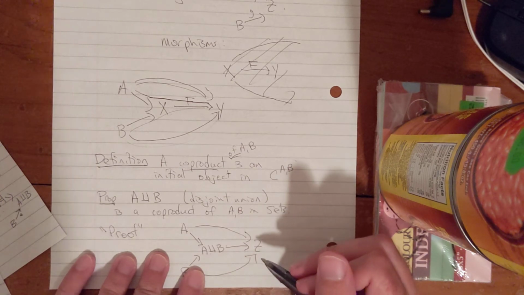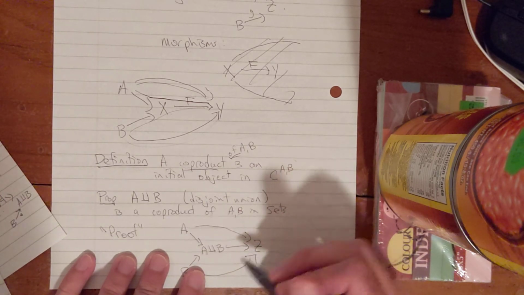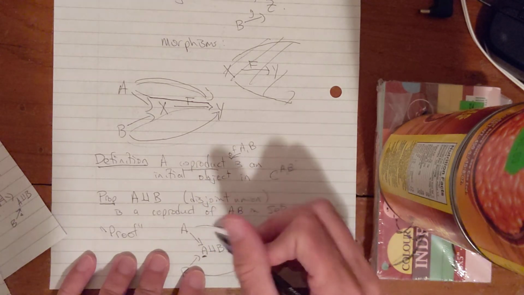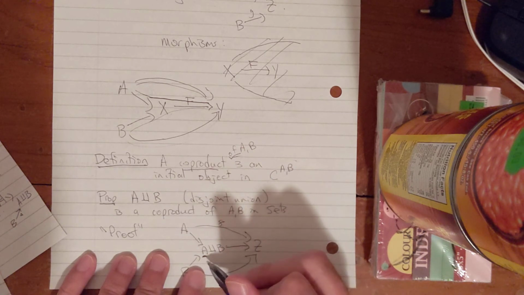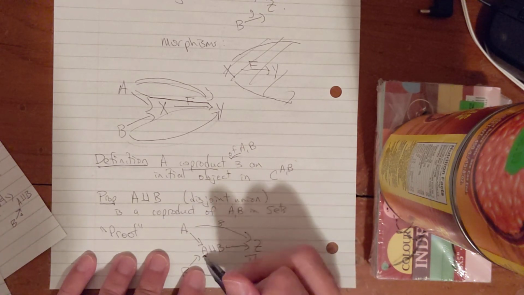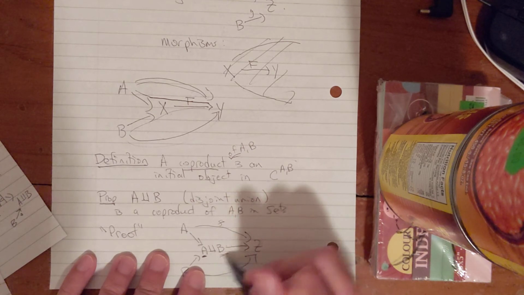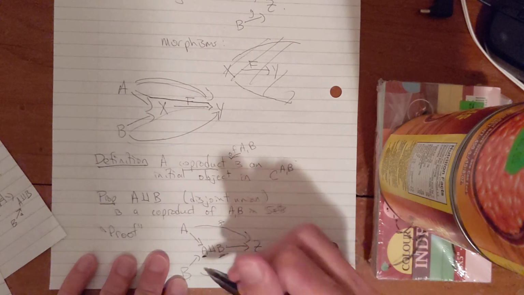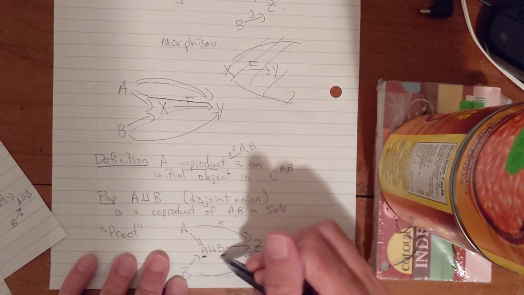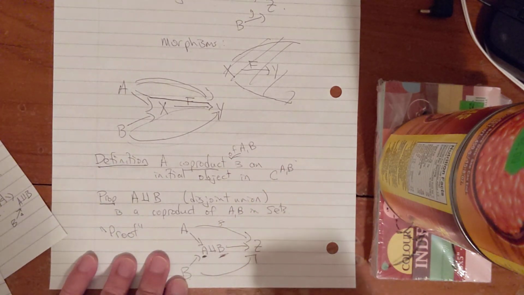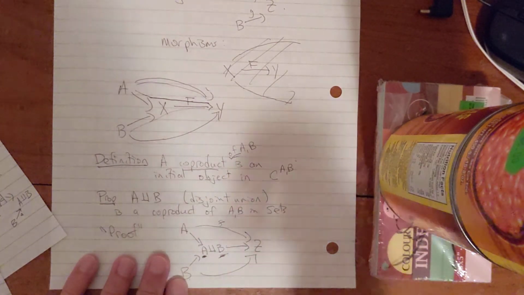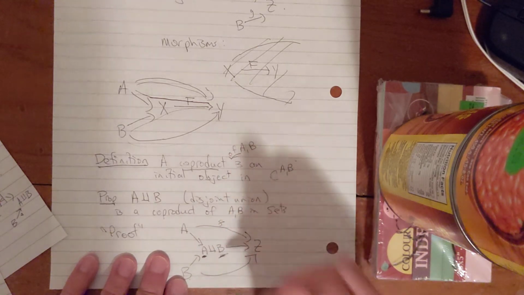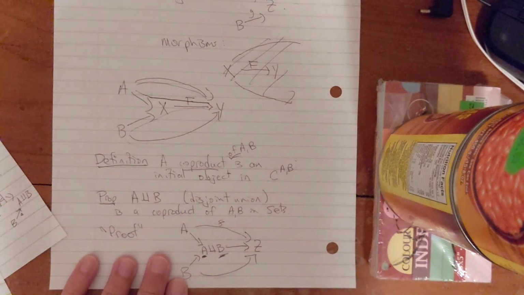Well, basically, if this is F, define your new map to take whatever is in A by F, and take anything in B by this function, by this arrow. And then because the union is disjoint, that defines a function nicely. There's no common component of A and B, which would screw everything up.